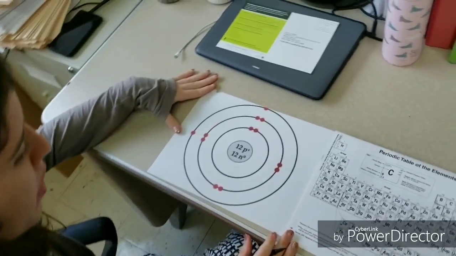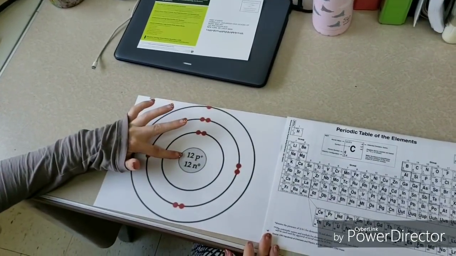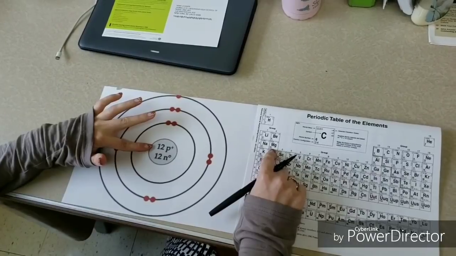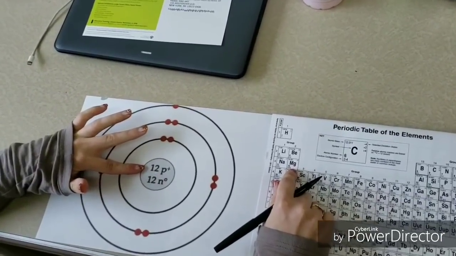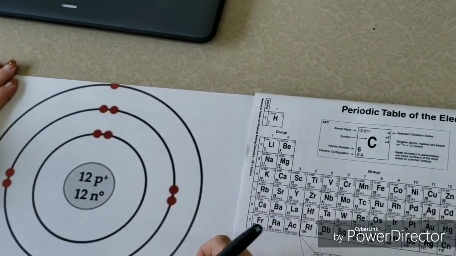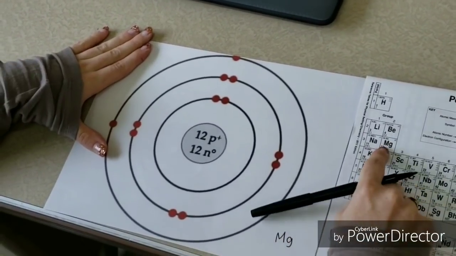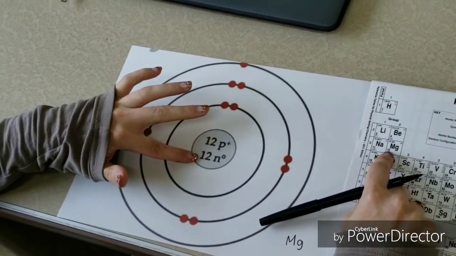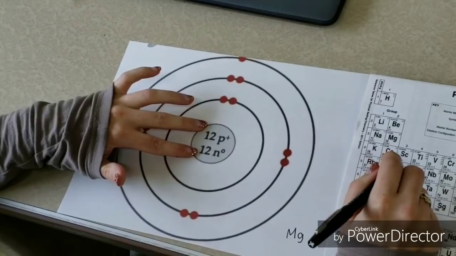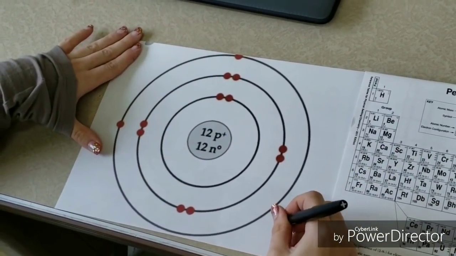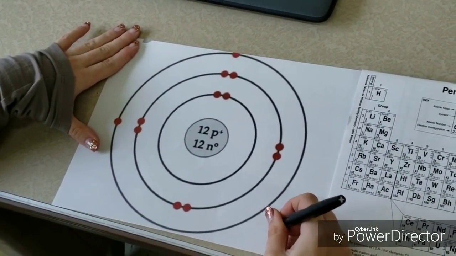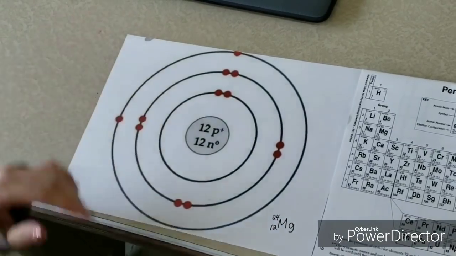So I'm looking at this orbital diagram and I'm going to figure out what element it is. Since it has 12 protons, I know that the element is magnesium, since magnesium has an atomic number of 12. I'm going to look at the protons and neutrons now, and those add up to 24. So I know that it's magnesium-24 with an atomic number of 12.